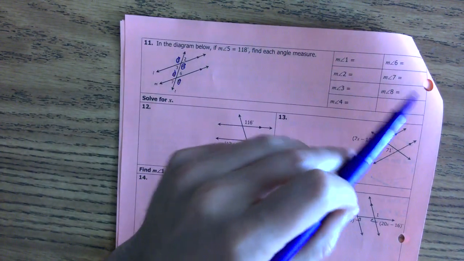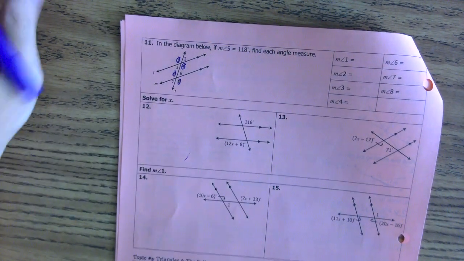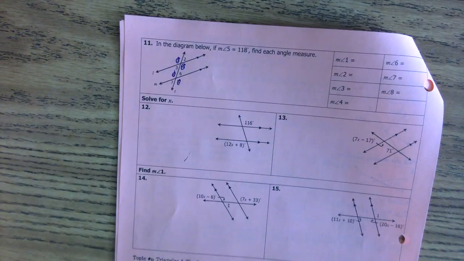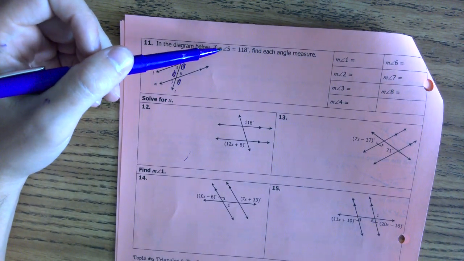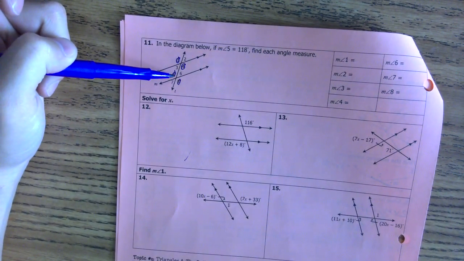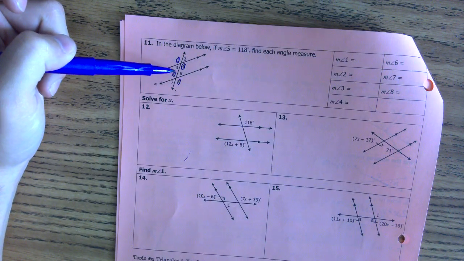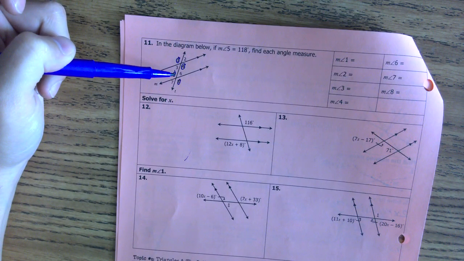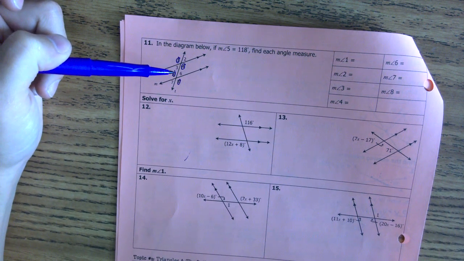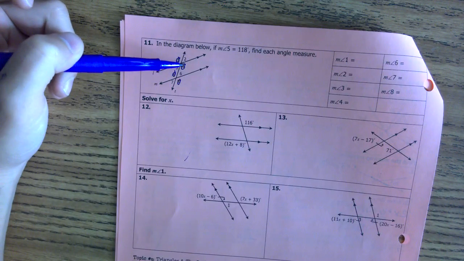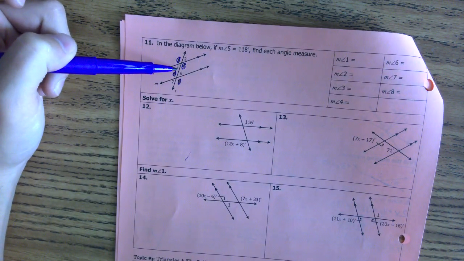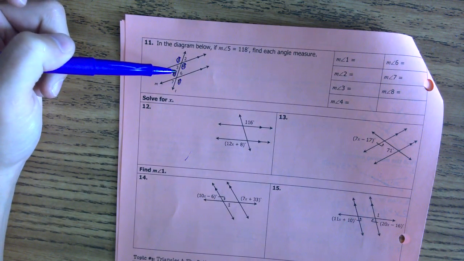So in this list of numbers over here, you should have 2 of the same number repeated a bunch. So you're going to use the fact that the measurement of 5 is 118. Then you could figure out what 3 is. Those are interior angles. They're not alternate interior angles because those are congruent, but are they like adjacent? Something like that. You guys got this.